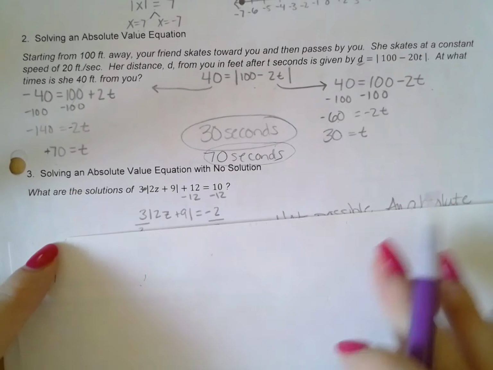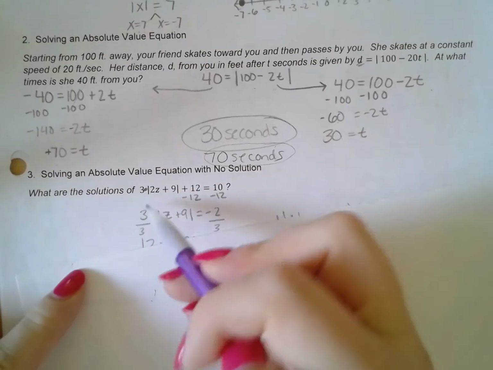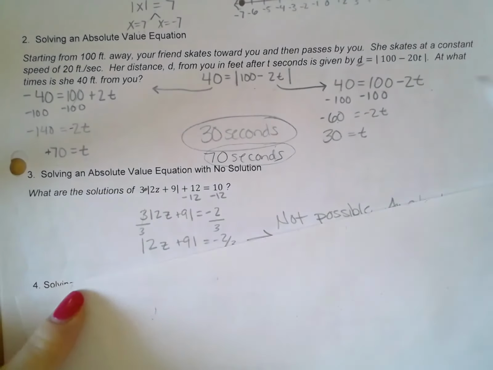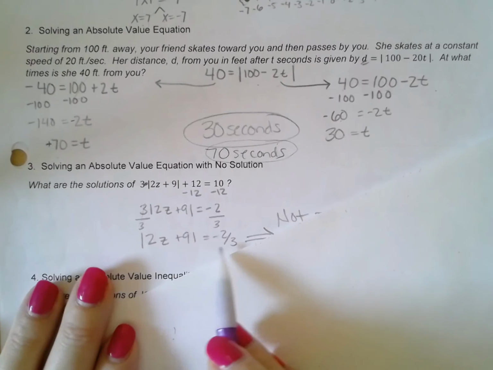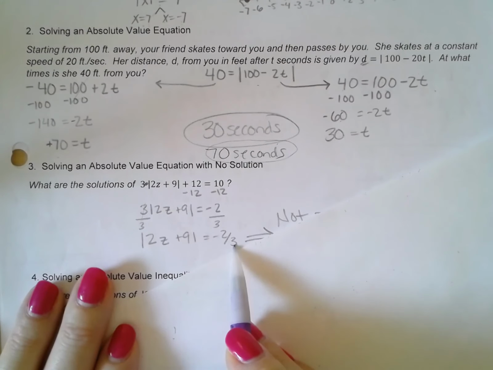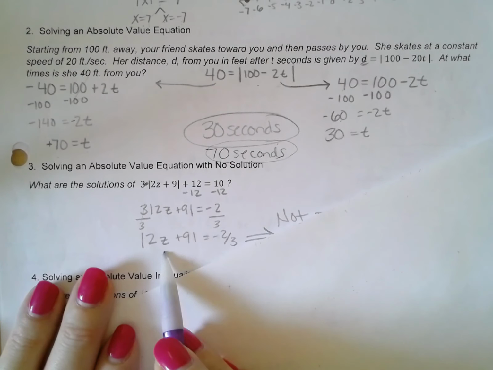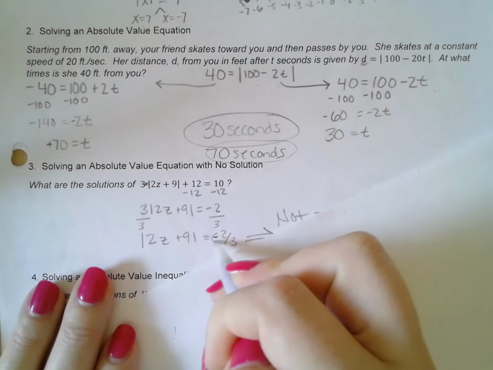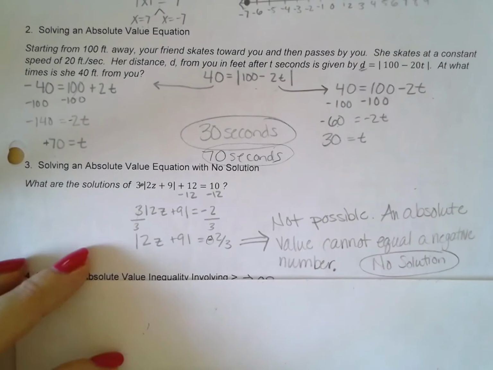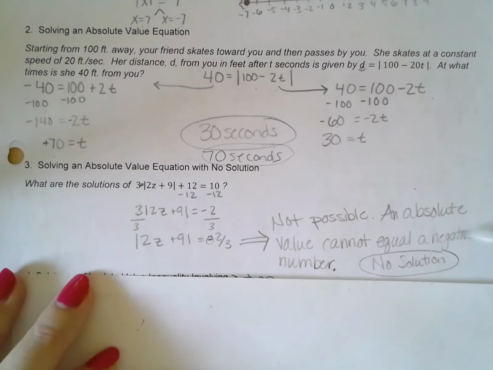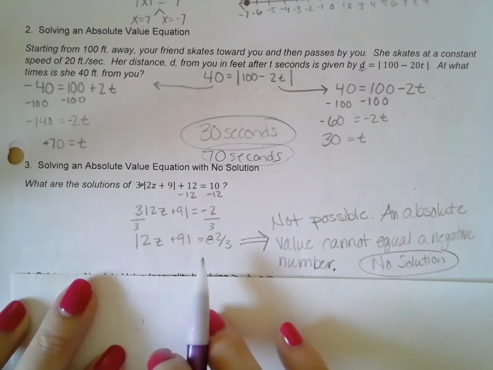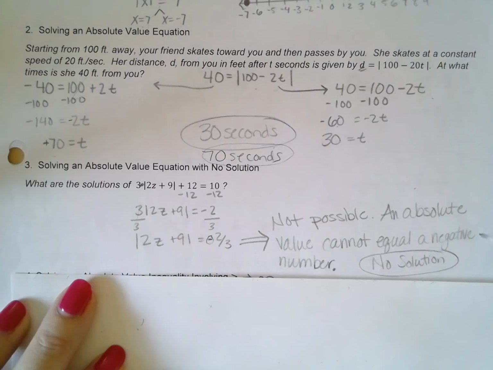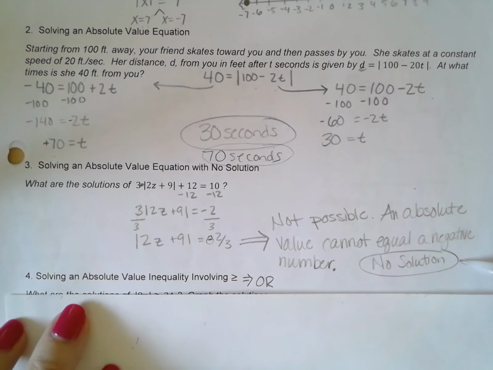Divide by 3, because I cannot distribute in, so I have to divide by 3 to get rid of the 3. So I get the absolute value of 2z plus 9 equals negative 3. Now what's the problem here? I have an absolute value that equals a negative number. That is not possible. An absolute value cannot equal a negative number. So therefore, this would be no solution. So whenever you have that absolute value sign completely by itself and equals a negative number, that's not possible. So you'd put no solution.